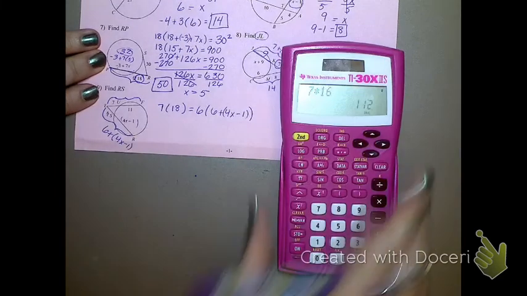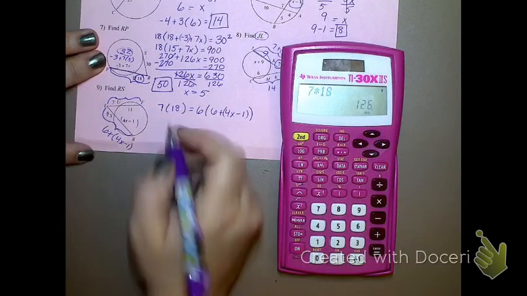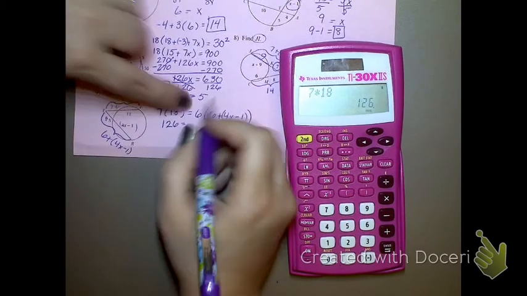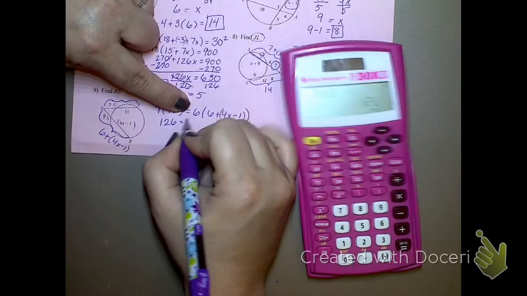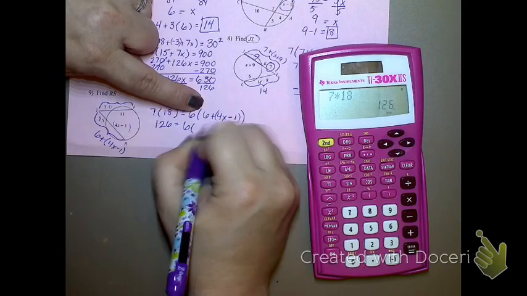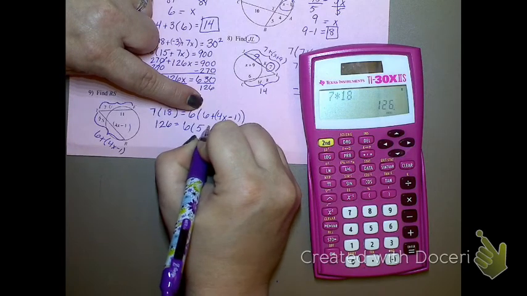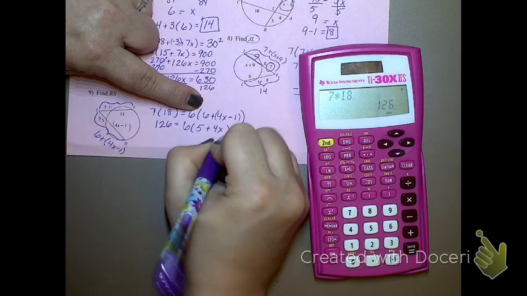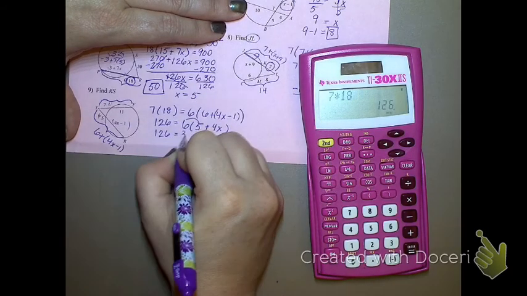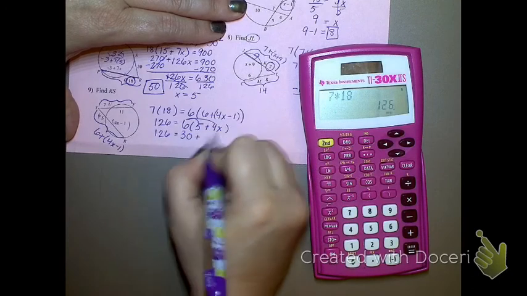So 7 times 18 is 126. Over here, let's see, how can I do this? I'm going to simplify what's inside. I have 6 plus 4x minus 1. That ends up simplifying to 5 plus 4x. So 126 equals 30 plus 24x.